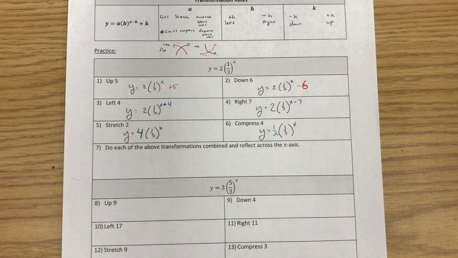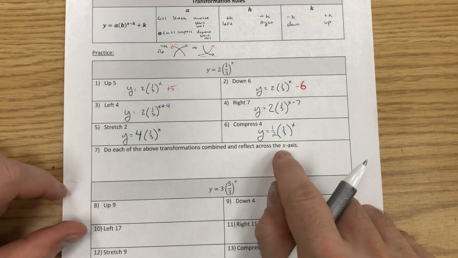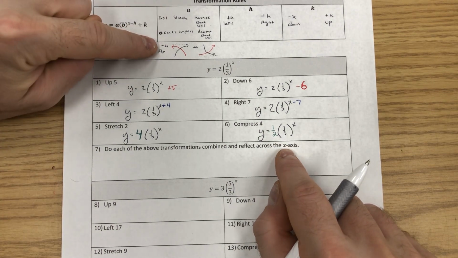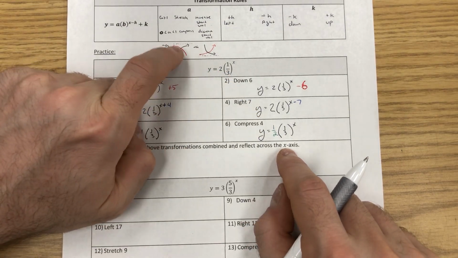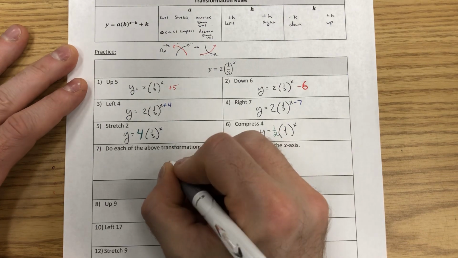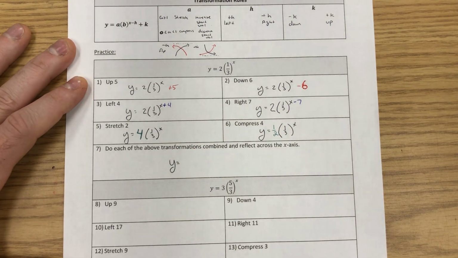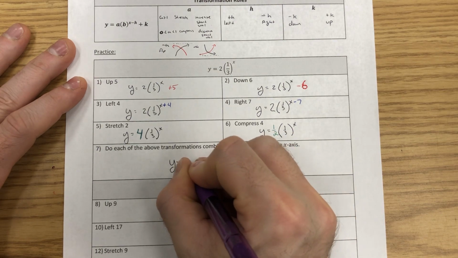Okay, so first off, what we know is I'm going to have to reflect it across the x-axis, which means it's going to go from above to below, which means I'm going to have to change the sign on that a. So I know first off, I'm going to have to go ahead and pop a negative sign right out front.